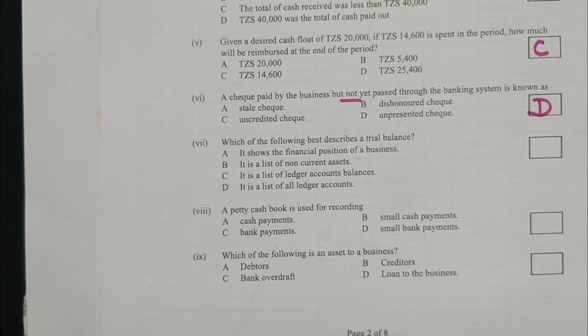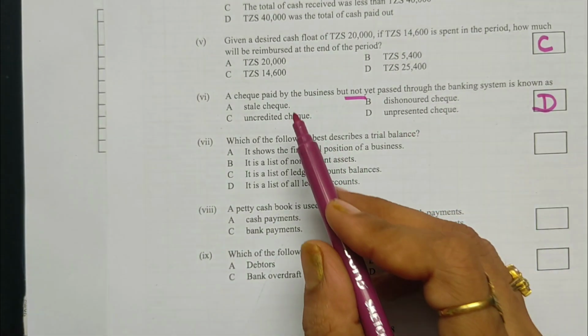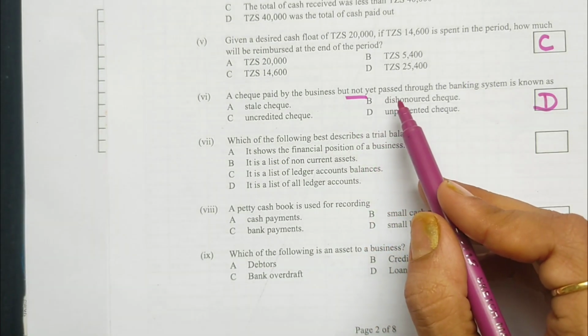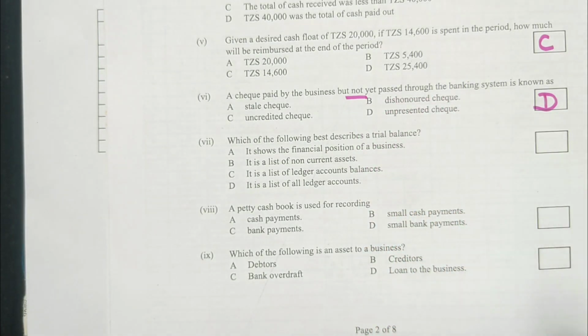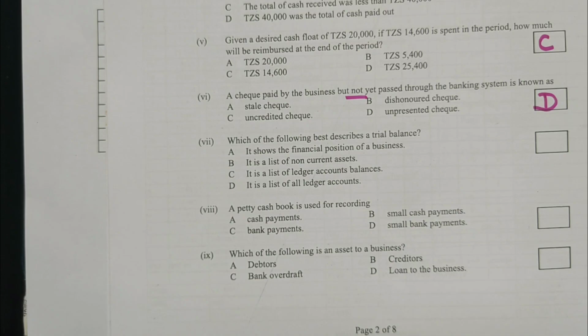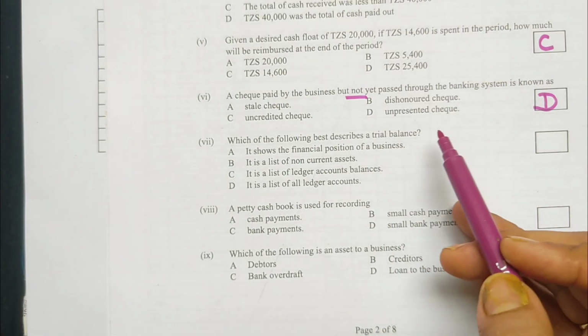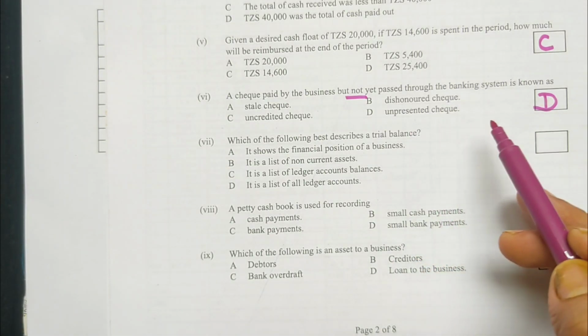So they are known as unpresented checks. A check paid by the business but not yet passed through the banking system. Why? Because they are not yet presented. So the answer is unpresented check.